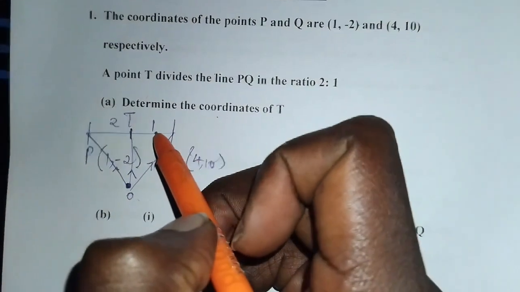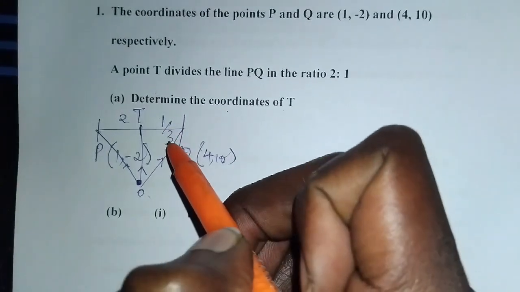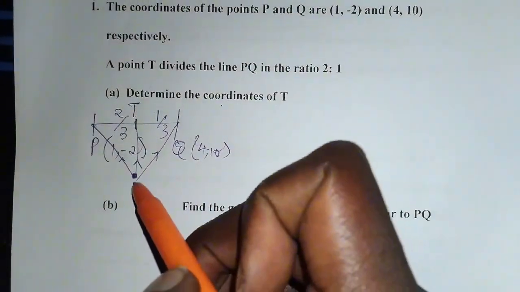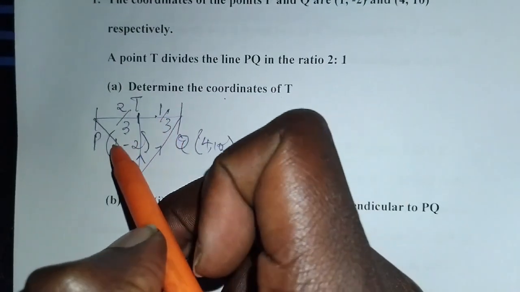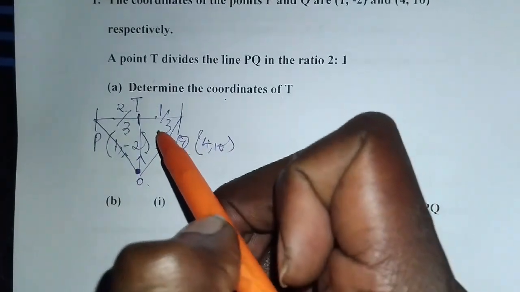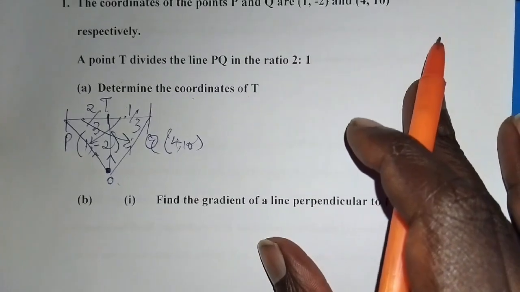So this side, the total parts is 3, so this side it will be 1/3, then this side it will be 2/3. So to get OT, you take this part multiply by this vector, then plus this part multiply by this opposite vector. So we can use the ratio theorem.